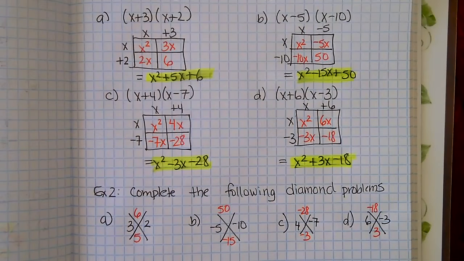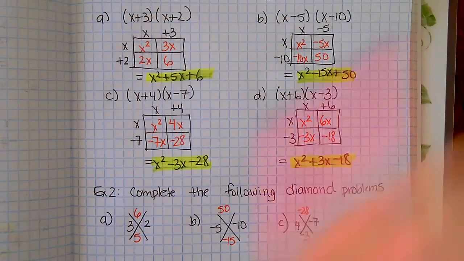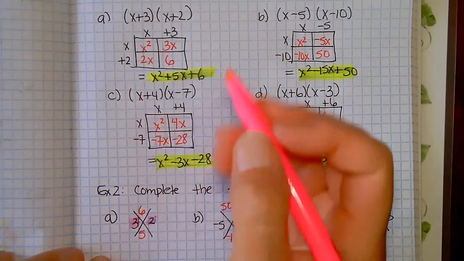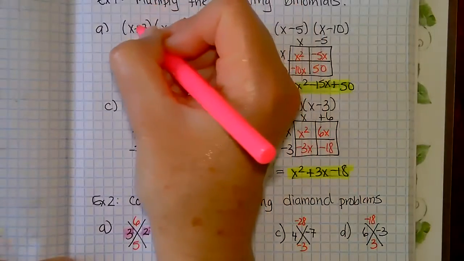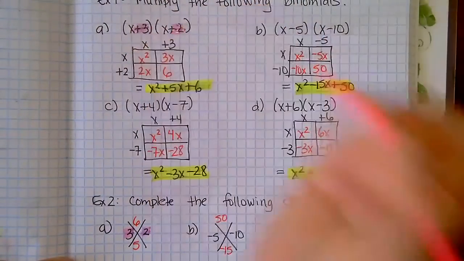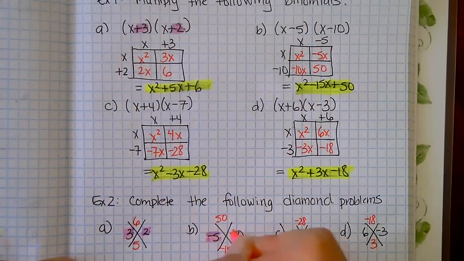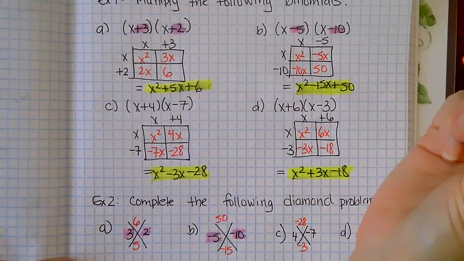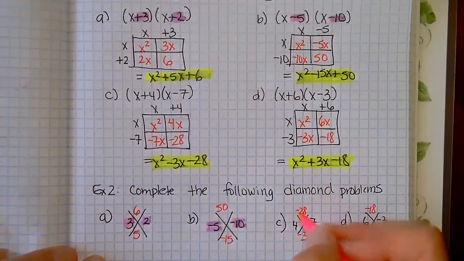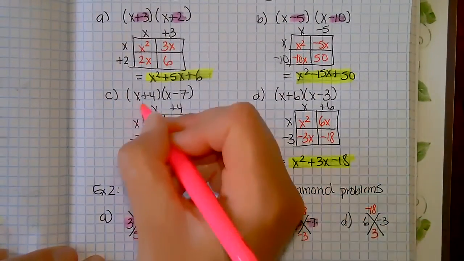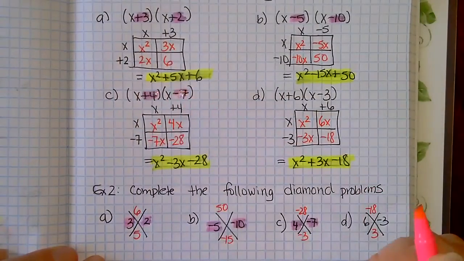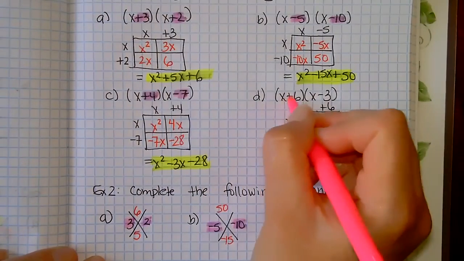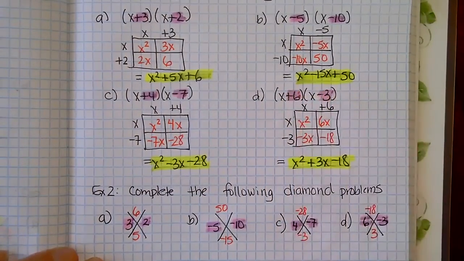So you might recognize here that on the sides, I have a 3 and a 2. And in this first problem up here, I had an x plus 3 and an x plus 2. This one here, I had a -5 and a -10. I had an x minus 5 and an x minus 10. This one here, I had a 4 and a -7. I had a 4 and a -7. I had a 6 and a -3. I have a 6 and a -3.